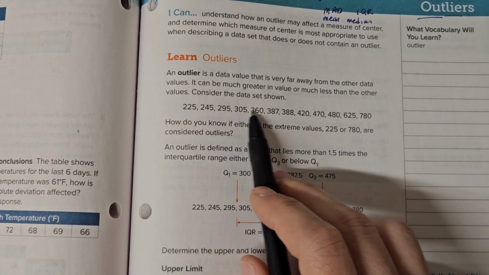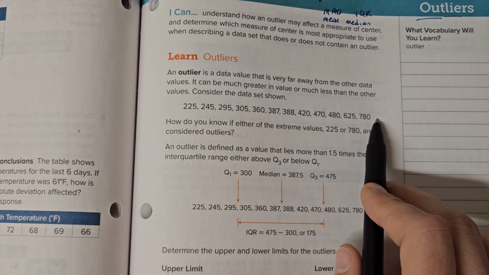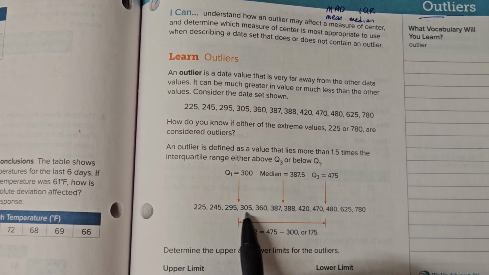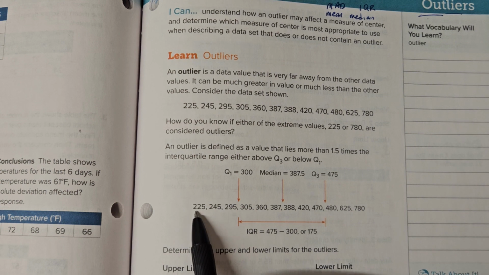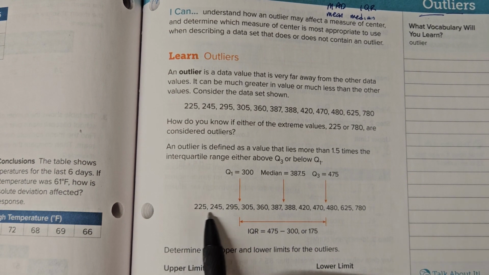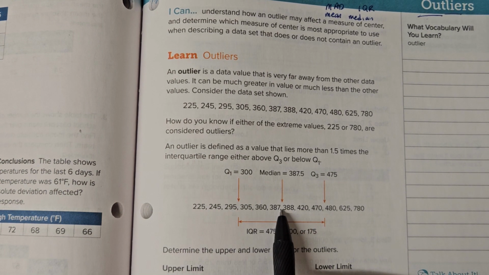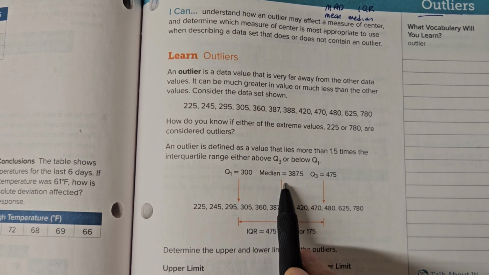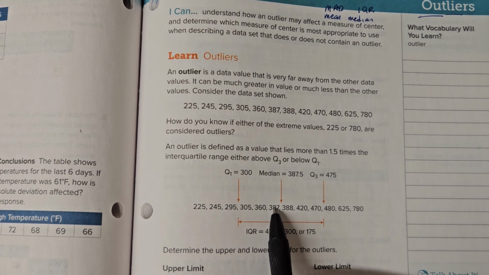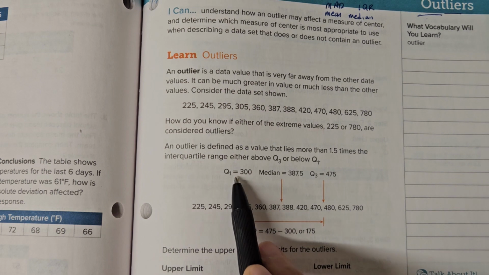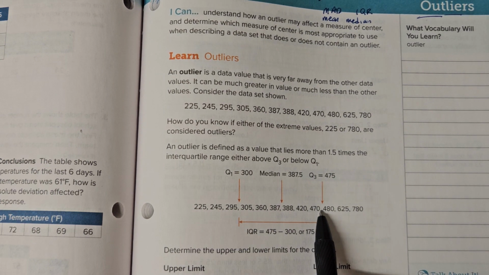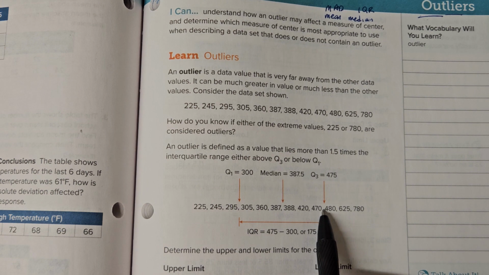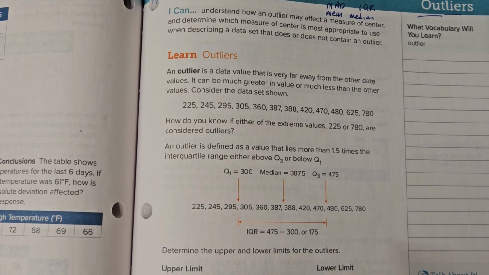So if this is our data set, we put them in order because we're going to have to use our IQR, okay? So we're going to have to find the median. The median in this case is 387.5 because it exists between these. Quarter 1 was at 300 and quarter 3 was at 475. If you can't remember how to do that, it's a little earlier on in this unit.